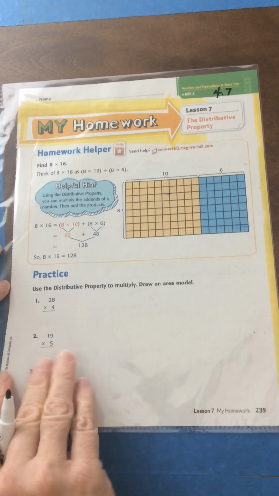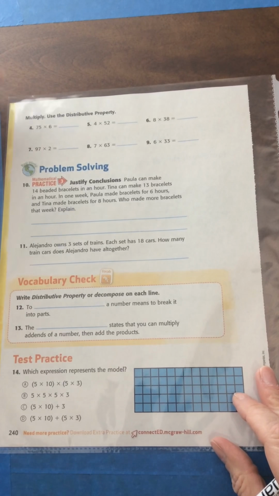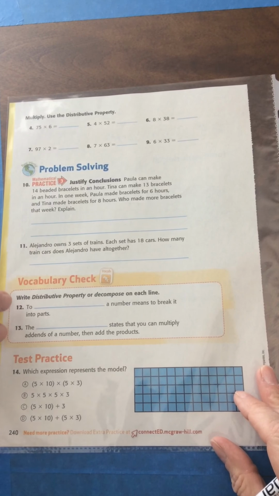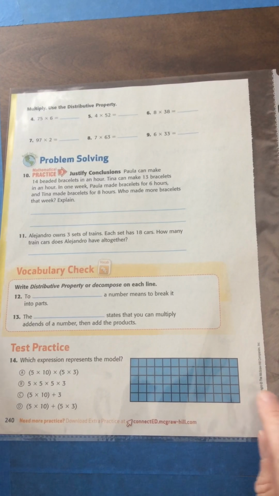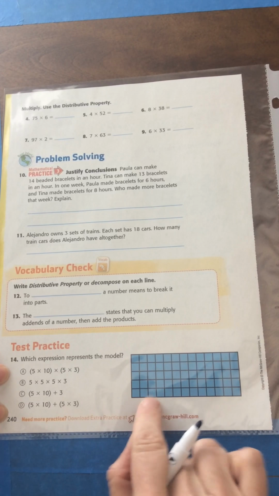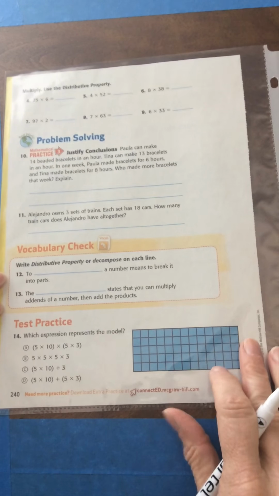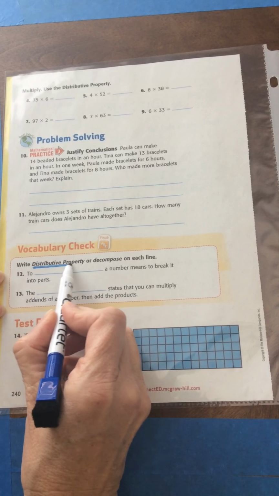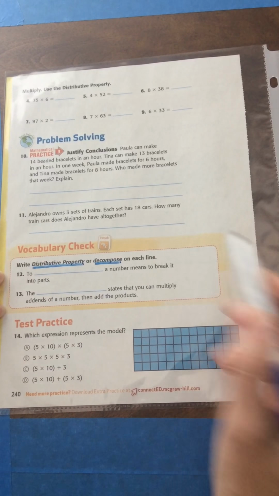Okay, let's look at the back of the page. And we have several more where they want you to use the distributive property. Two essay questions, and we're going to go over the vocabulary in a second too. And it wants to know what's the answer here for what this model represents. Okay, so for 12 and 13, we have to pick from distributive property or decompose to fill in the answers here.